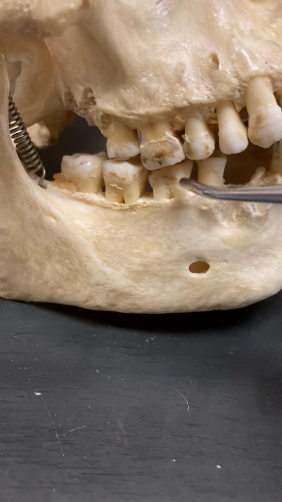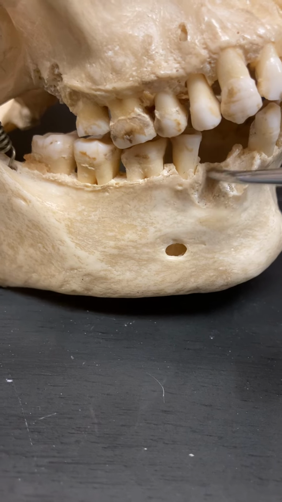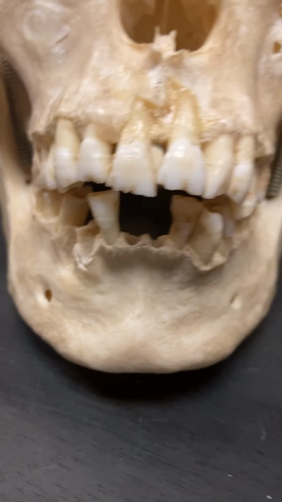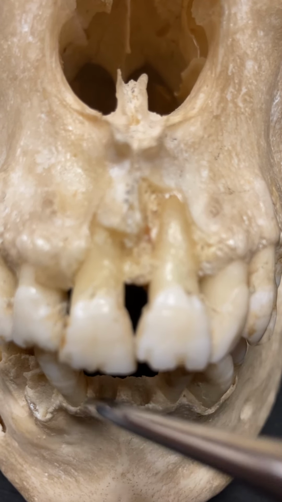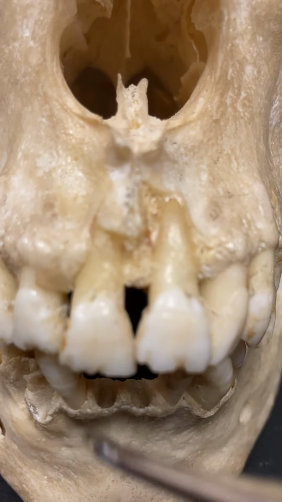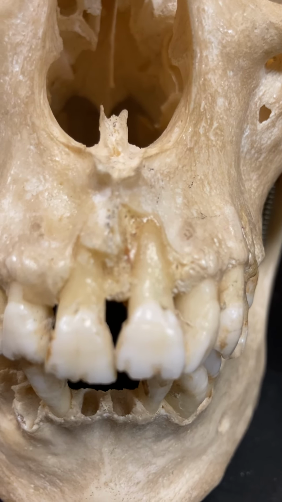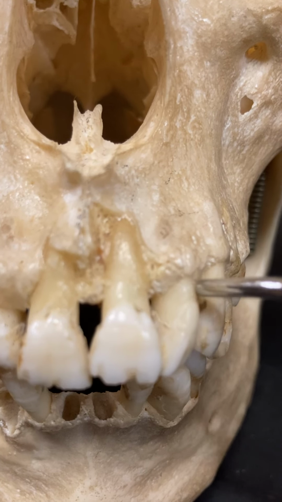Let's do it this way. Alveolar bone. And here you can see an empty socket. That would be an alveolus where he lost a tooth right there. This shows it pretty good here. Yeah, there you can see the alveolus really nicely. And all that's alveolar bone around the teeth. So right where it joins the teeth, they're calling that the alveolar margin.